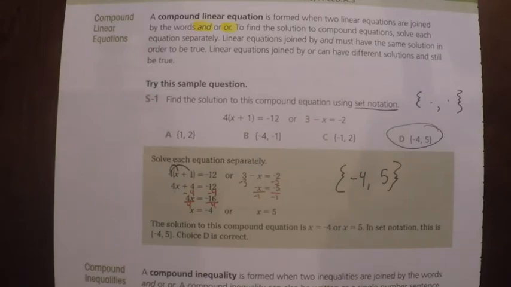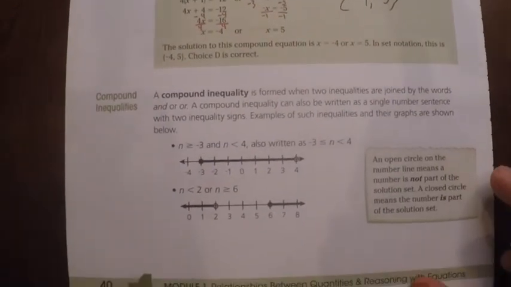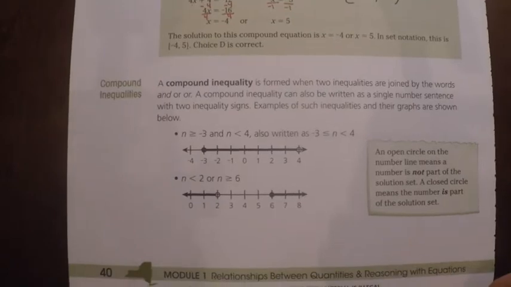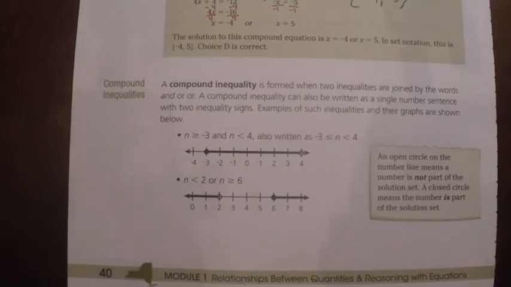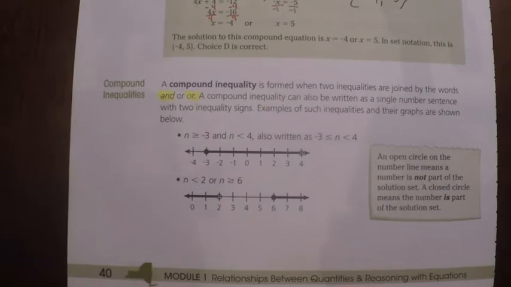All right, then if we keep going through here. A compound inequality. So now inequalities are a little bit different because again, remember our inequality means we have a range of solutions and not necessarily just two different numbers here. So a compound inequality is formed when two inequalities are joined by the words and or. And a compound inequality can also be written as a single number sentence with two inequality signs. So examples of such inequalities and their graphs are shown below.